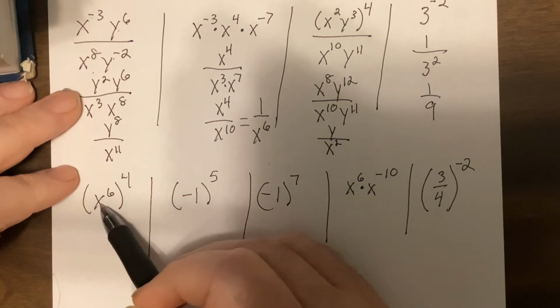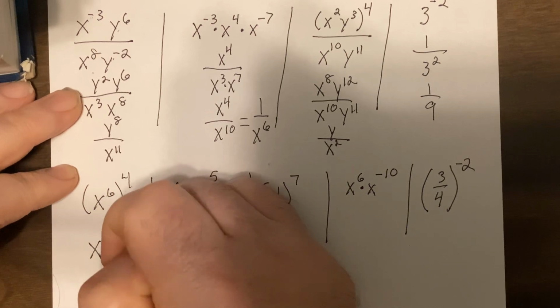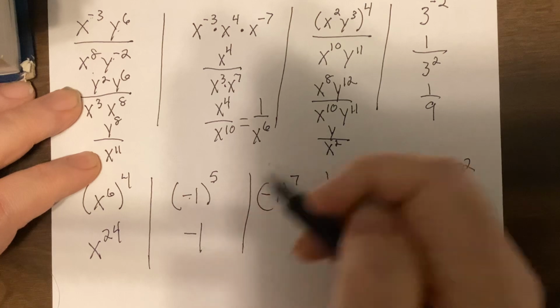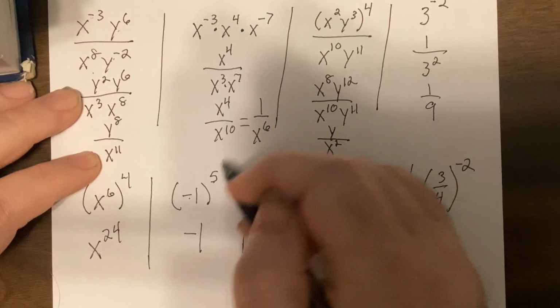Okay, so x to the 6th, raise it all to the 4th, it'd be x to the 24th. A negative to an odd power is negative. A 1 to any power is 1.